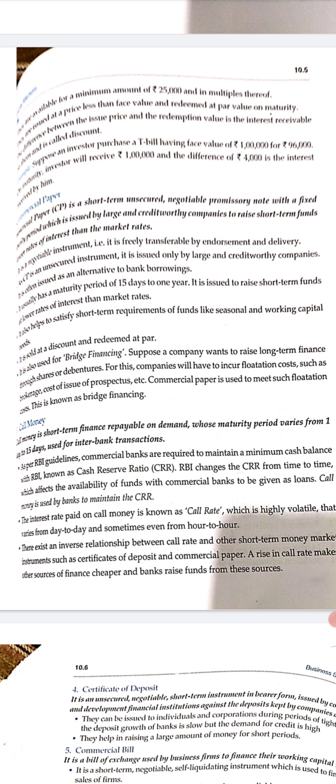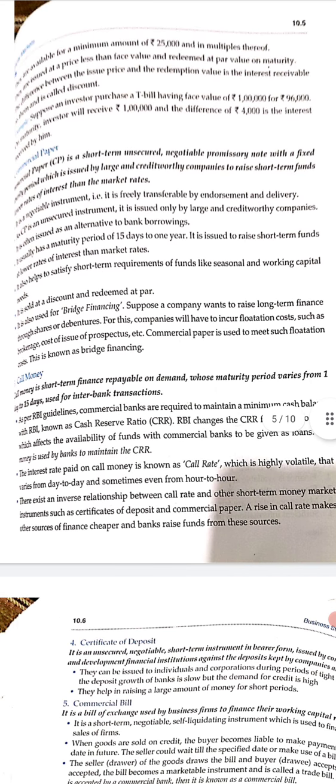Third type of instrument is call money. It is a short-term finance repayable on demand whose maturity period varies from 1 day to 15 days and it is used for interbank transactions. The interest rate paid on call money is known as call rate, which is highly volatile, that varies from day to day and even from hour to hour. There exists an inverse relationship between call rate and other short-term money market instruments.